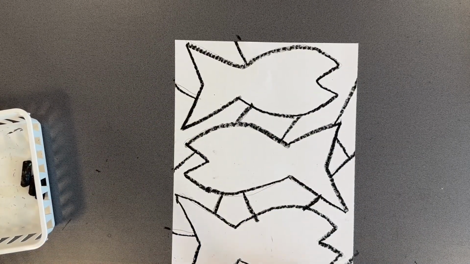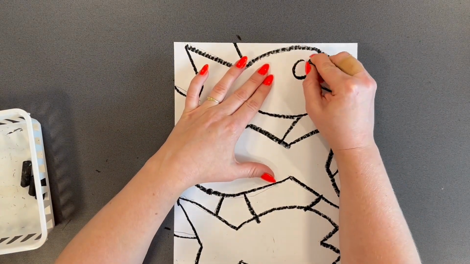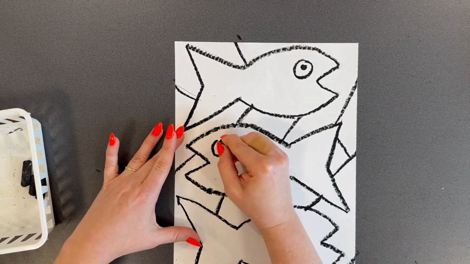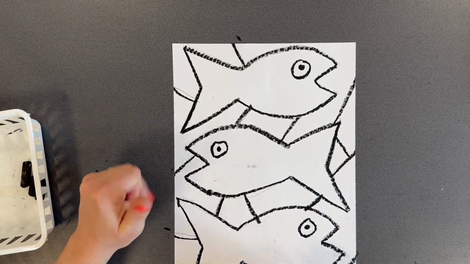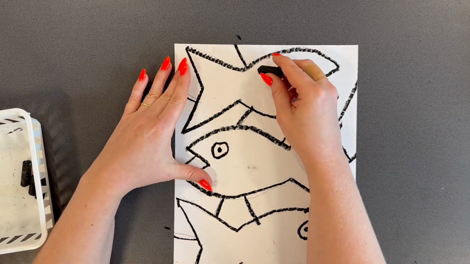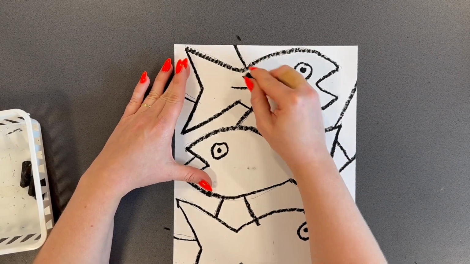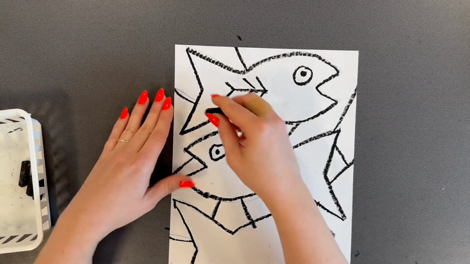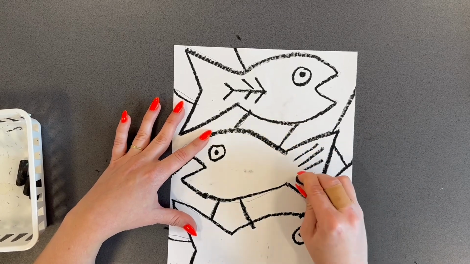Next, let's put some details on our fish. I'm going to draw some eyes on each of the fish. I'm going to draw a circle with a dot, a circle with a dot, and a circle with a dot. Let's put some designs on the fish. I'm going to put some lines like this to show the fins of the fish. I'm going to put some lines on the tail of this fish to show the fins on the tail.